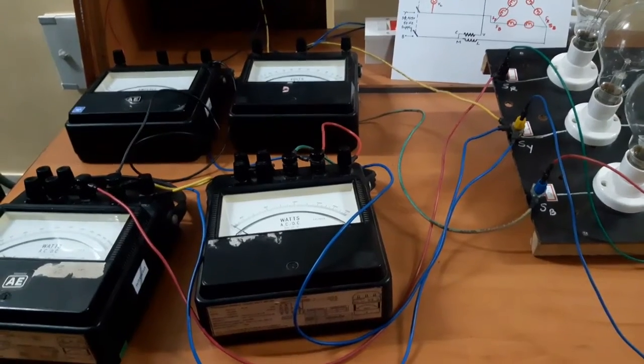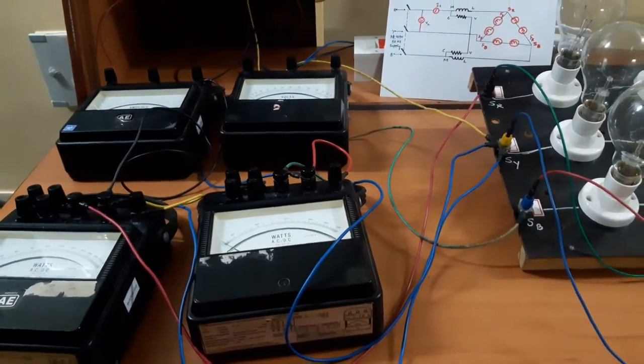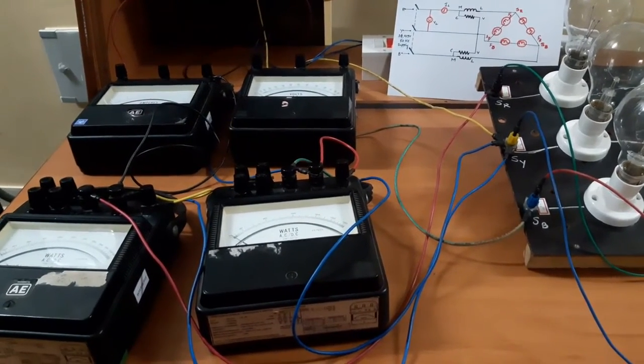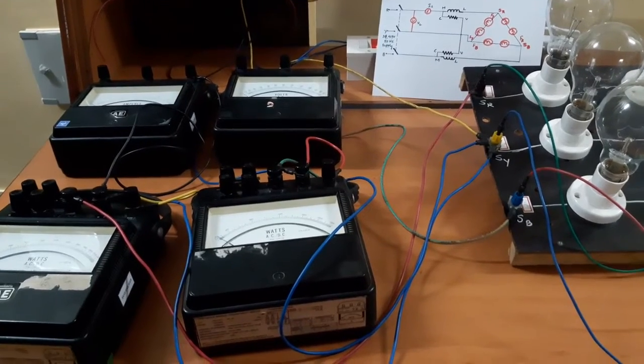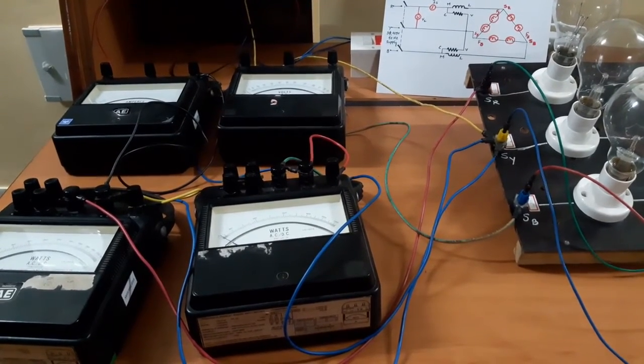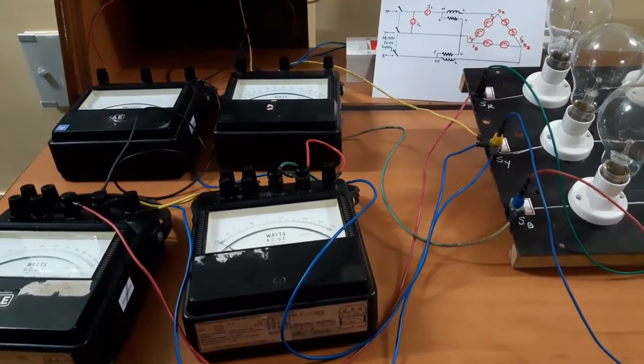And let us now understand what are the advantages of 2 wattmeter method over the other types of existing methods. This method is applicable for both balanced as well as unbalanced loads. Only 2 wattmeters are sufficient to measure the total three-phase power. We don't need an extra wattmeter to do the same job. So we are saving in device too.